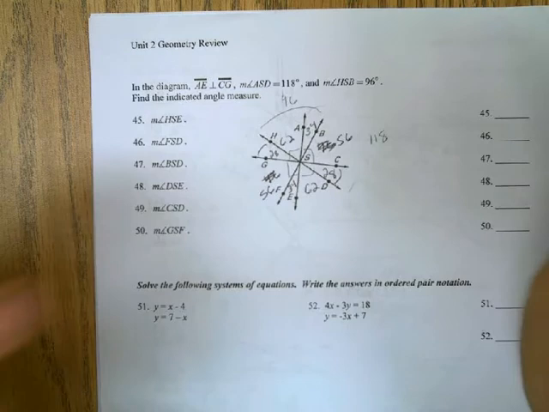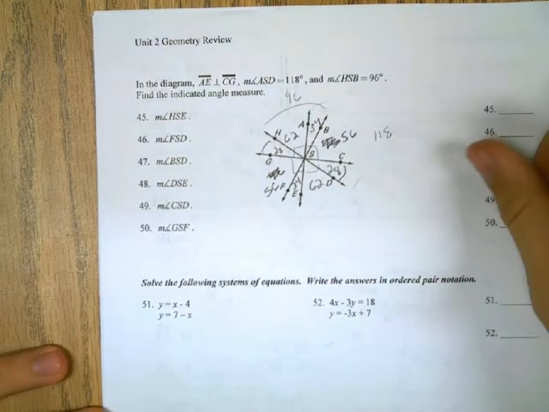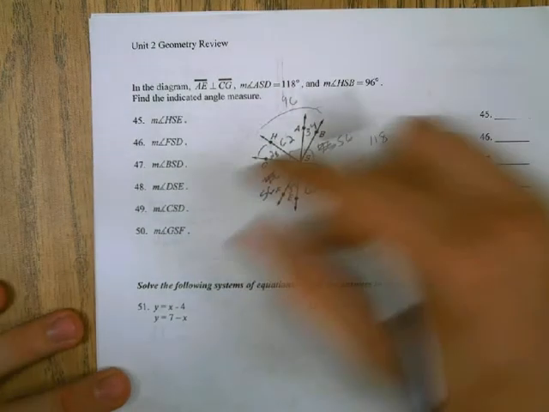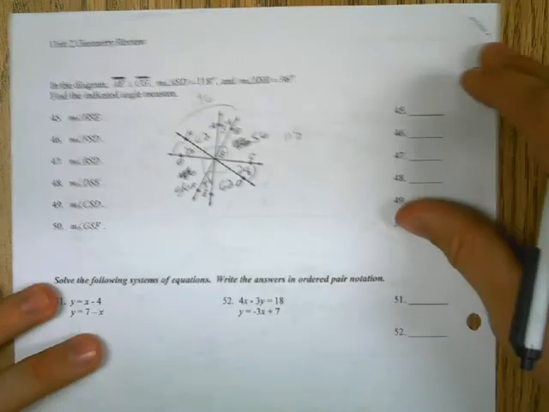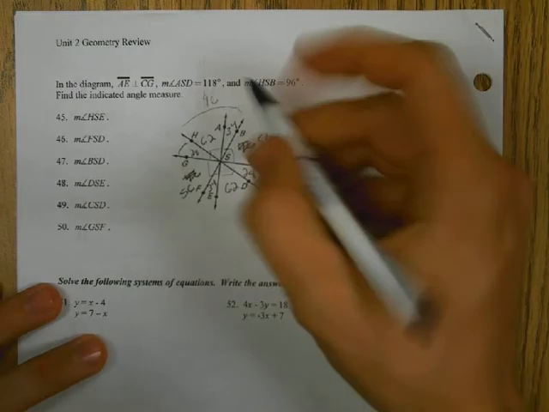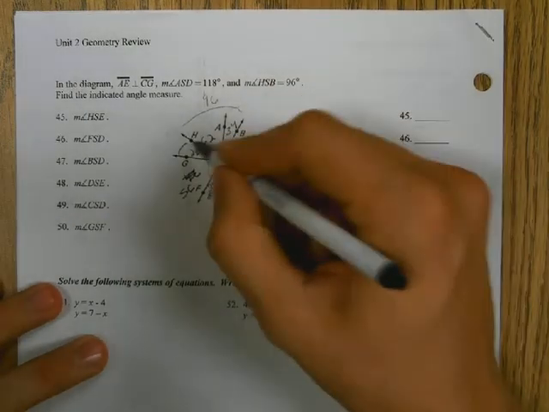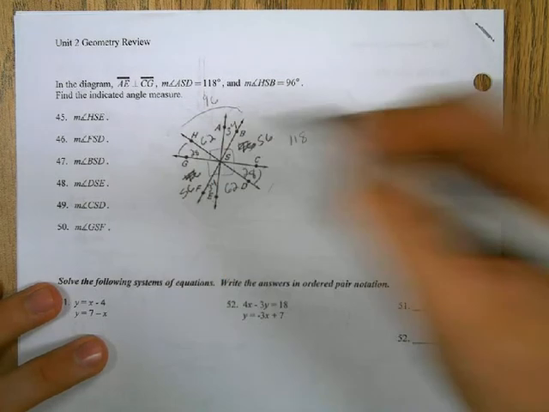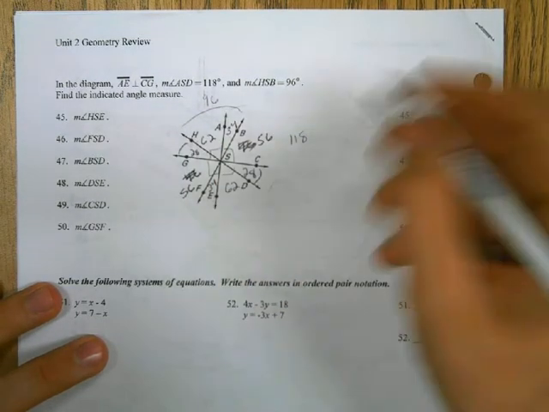So now that I've got all my angles written down, I'm going to go in and attack. Some of you are going to attack one at a time. I prefer to get everything thought out and then attack at that point. So let's get it done. We've got HSE over here. It's this big angle. I've got 90 plus 28. You could also use it as a vertical angle to this big 118.